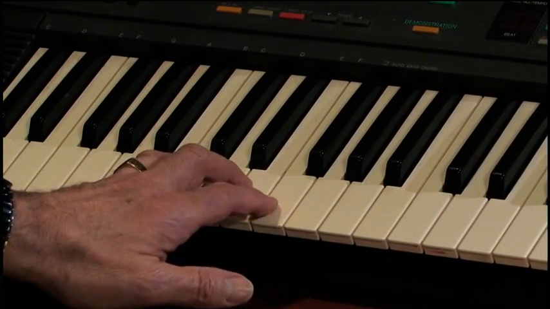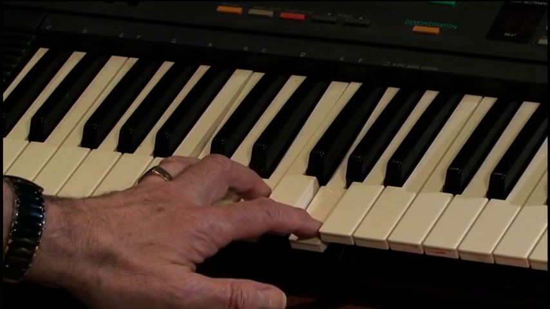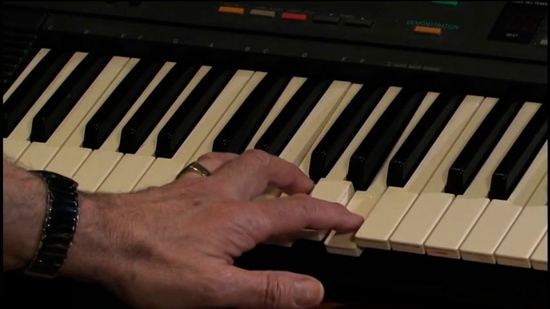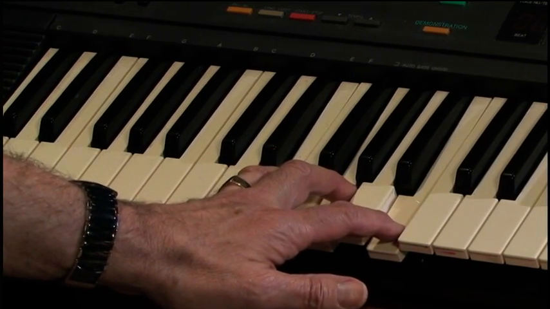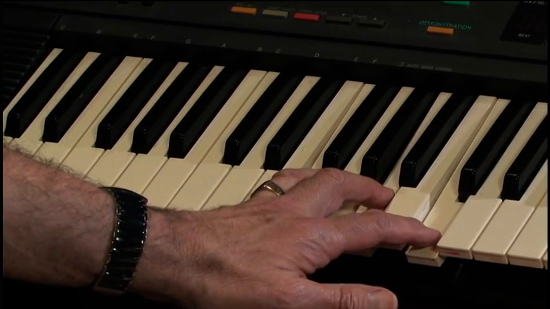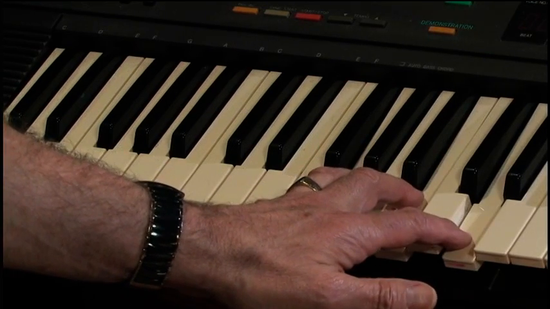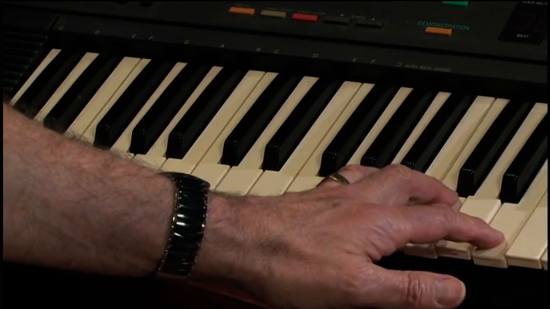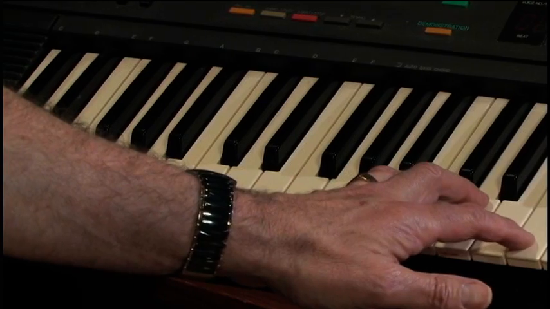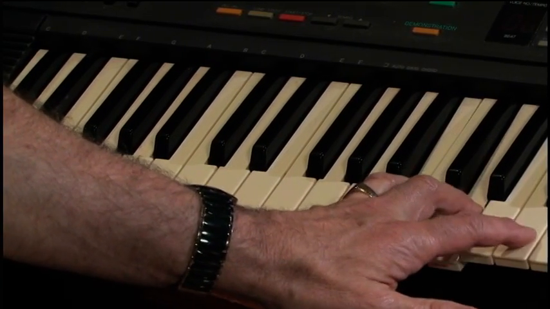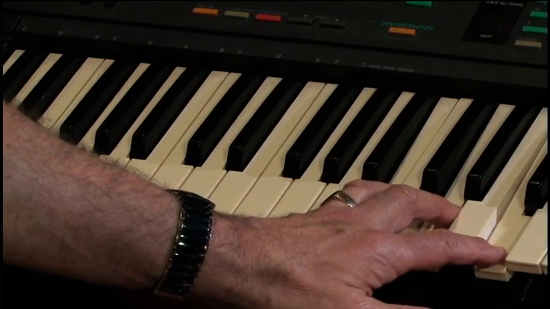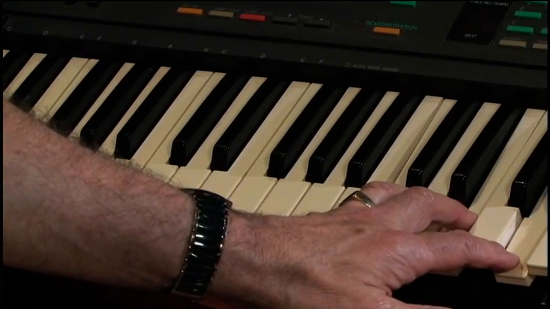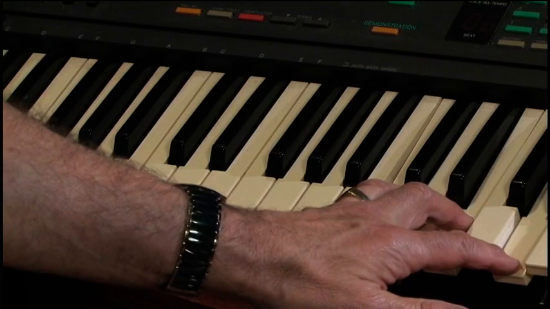So let's look at that again. We got C, then we have D minor, E minor, F major, G major, A minor, and then the B is kind of a 7th, which I'll show you on the guitar, and then we get back to the 1, a C major.